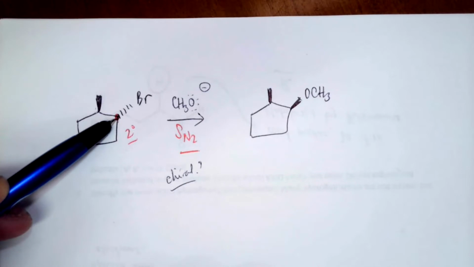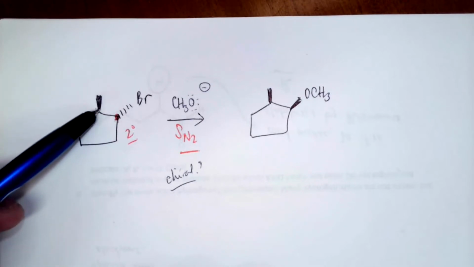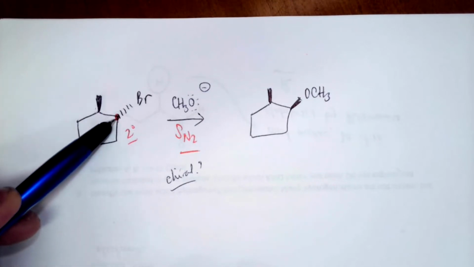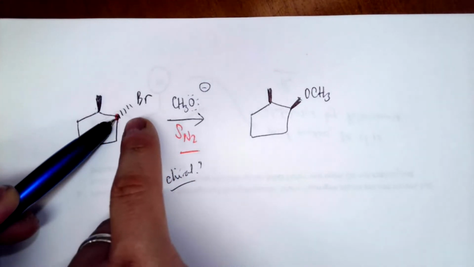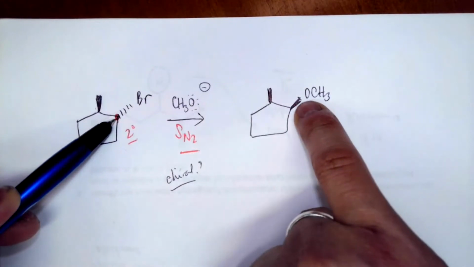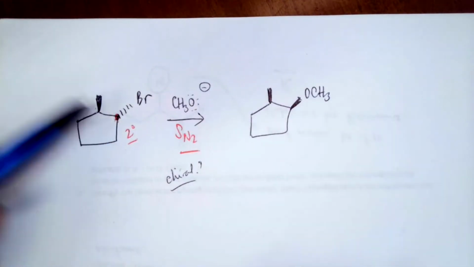That is the one that's been attacked. This carbon was never attacked. Only this one was attacked. So if you are doing full inversion, do full inversion of that carbon. If this one is a dash, that means that the nucleophile now is going to be on a wedge. That's my product. Last bromide.